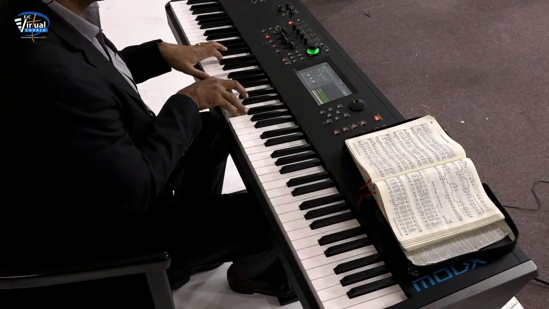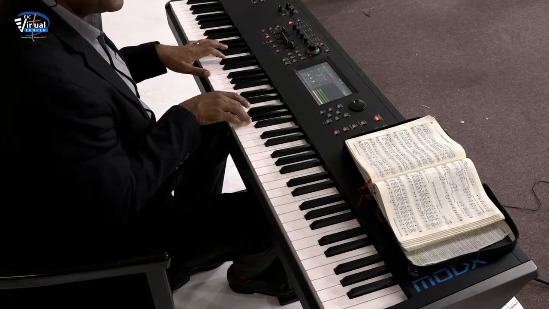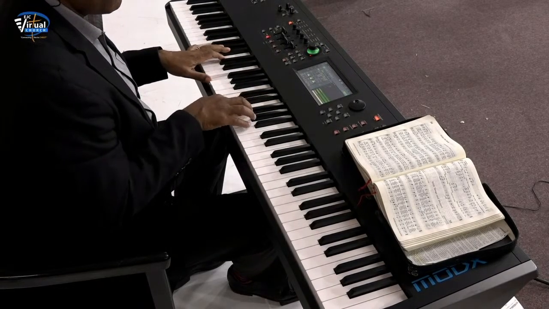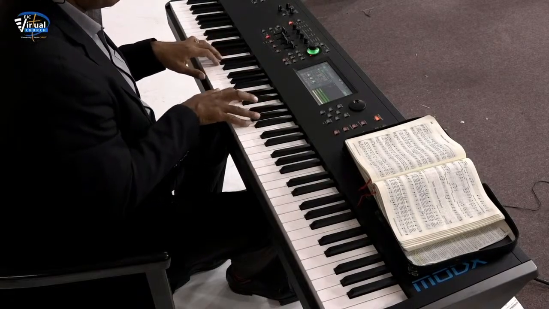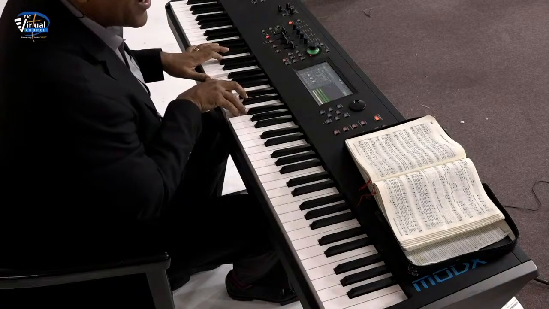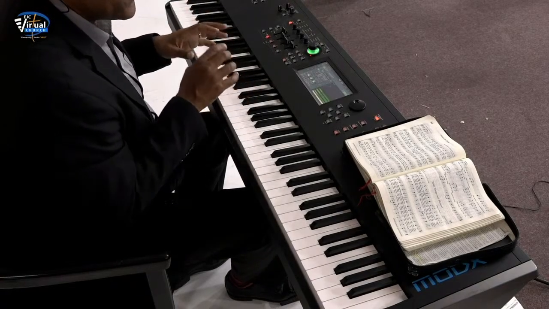There's even another chord I would love to try there. Didn't really work. All right, so that's the first two lines.